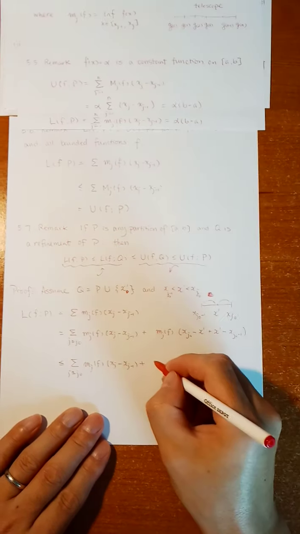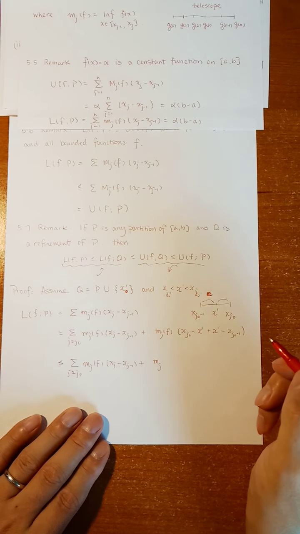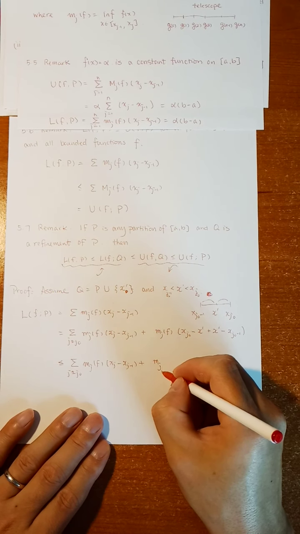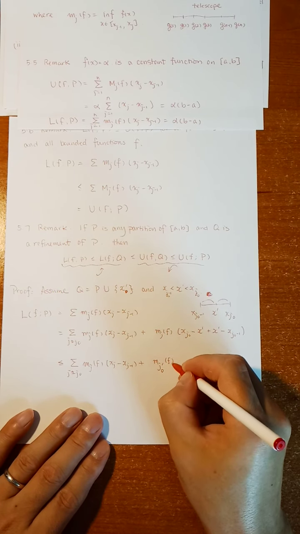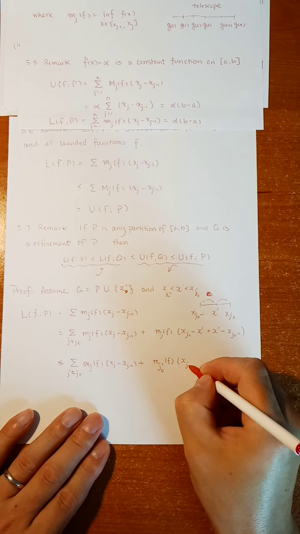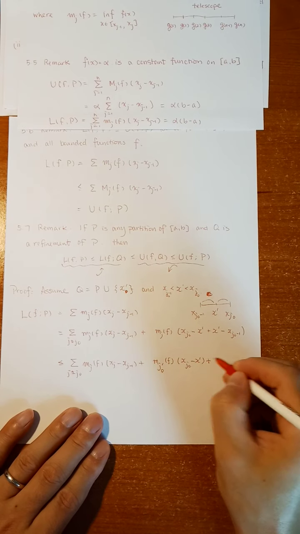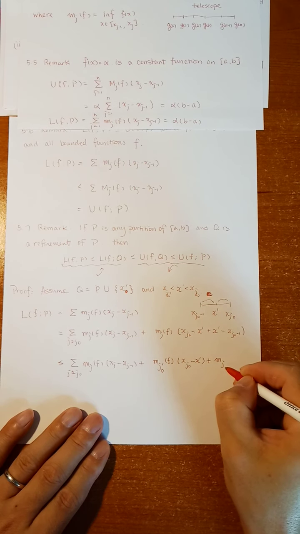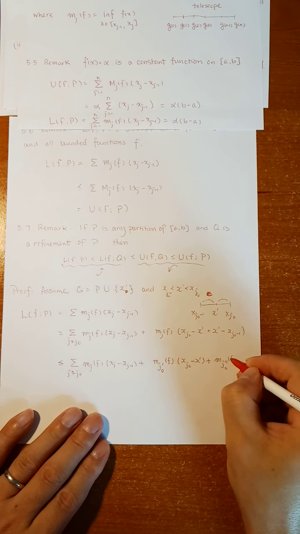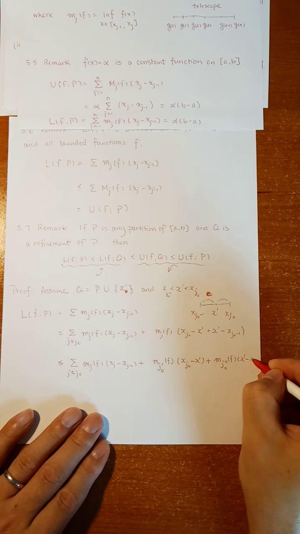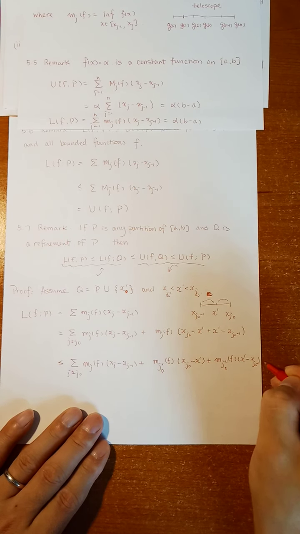Let's call it m_{j_0}' of f times (x_{j_0} minus x'), plus m_{j_0}'' of f times (x' minus x_{j_0 - 1}).